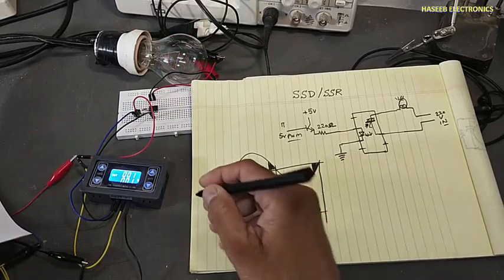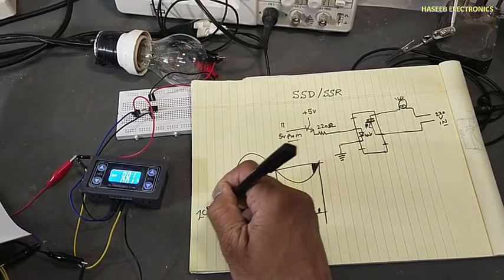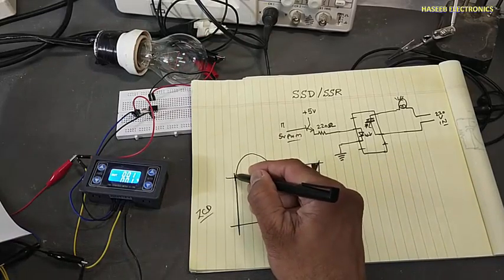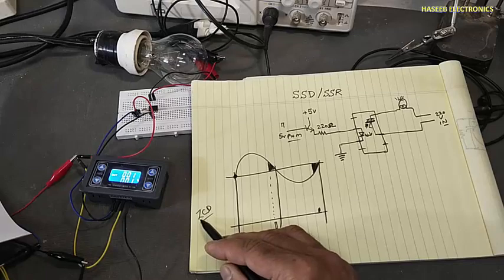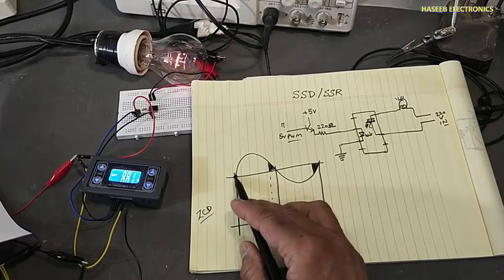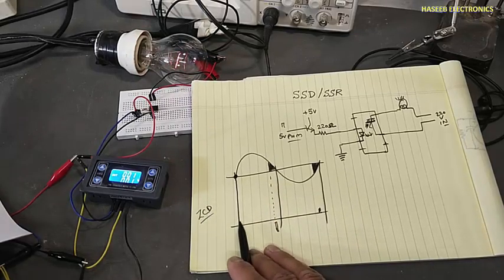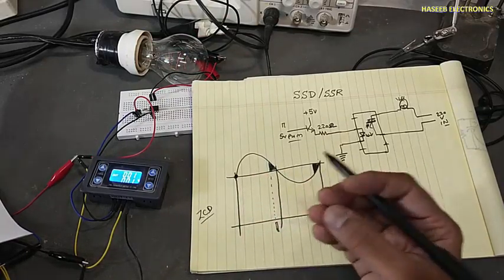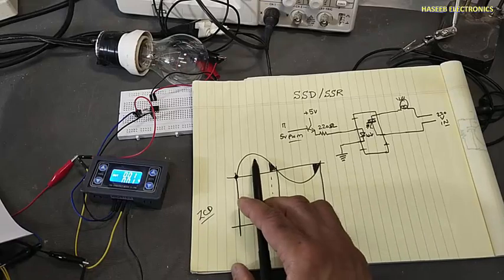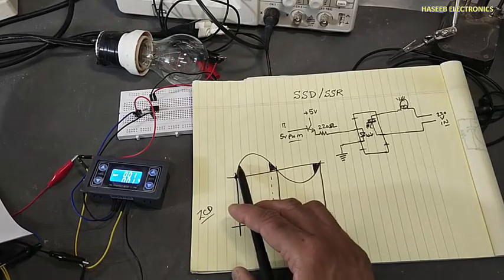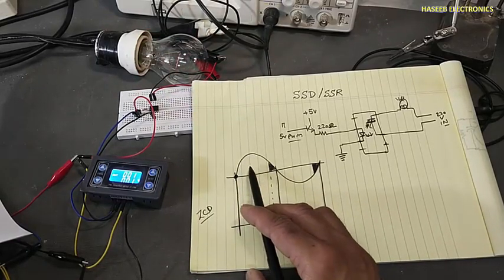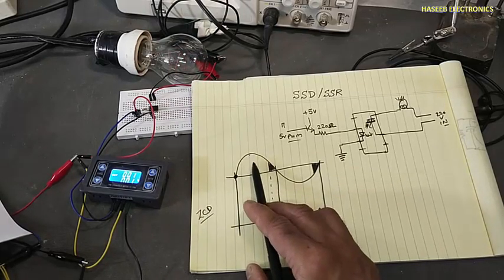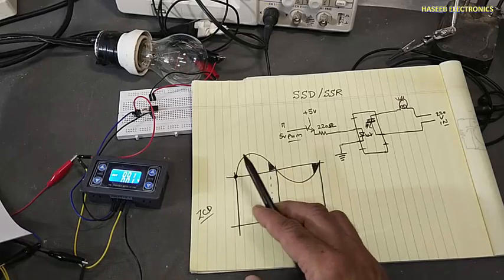If we have a zero crossing detector that can detect when the voltage is zero, then after the zero crossing detector detects the zero position, we can trigger at any point, depending on how much voltage we need. That time we will switch at the required degree. If we trigger at 90 degrees at this point, it will provide this signal.